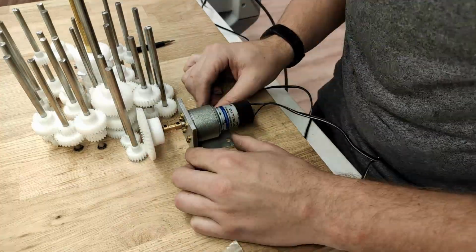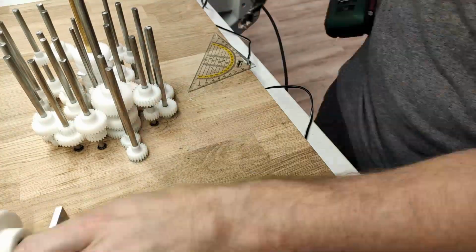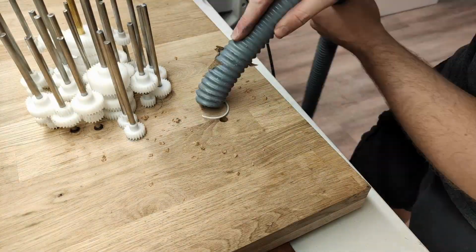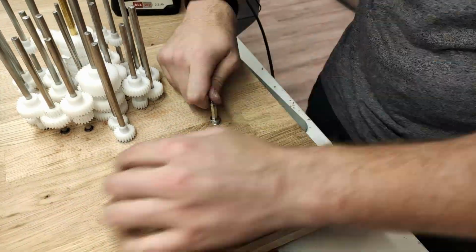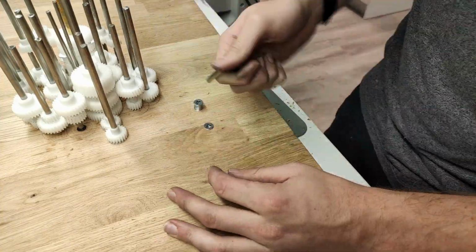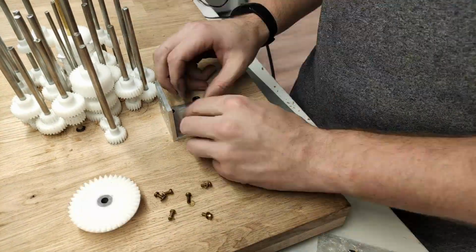As you can see, I used a large bevel gear which is attached directly to the motor, which is then connected to the rest of the gear system. Here I fitted in some steel threads into the wood so that I'm able to screw the motor in place.